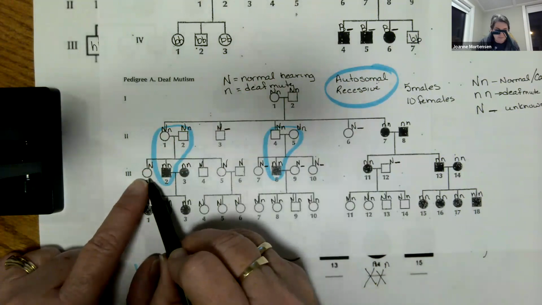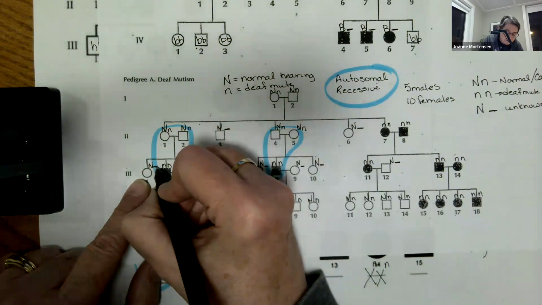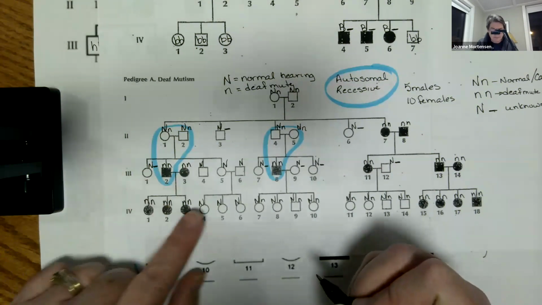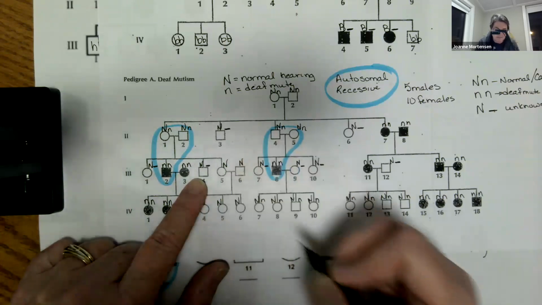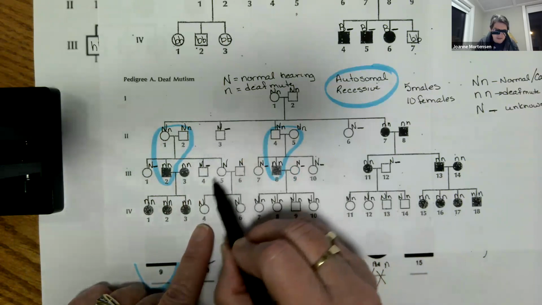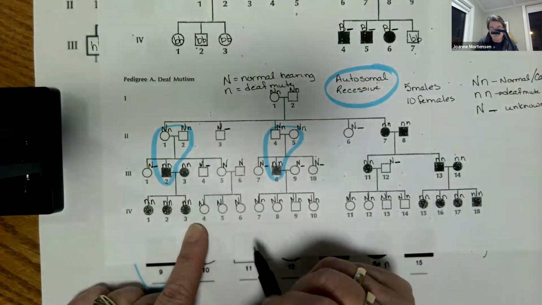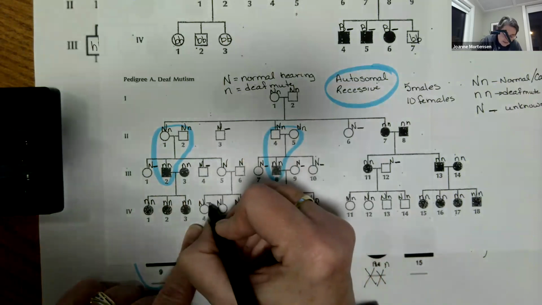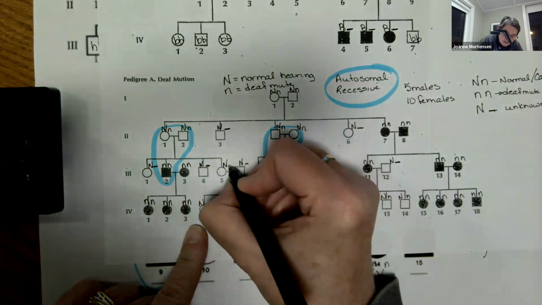This daughter, we don't have information. So we're not sure about her. This son, same story. And this whole branch of the family, they could all be carriers, but we don't know. So blank, blank, blank, blank.